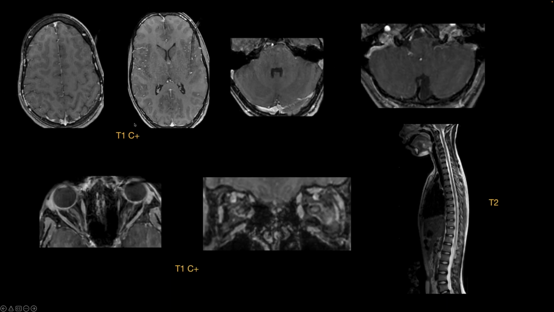Contrast images. I could not appreciate any enhancement of the supratentorial lesions. I'm not sure if this is enhancement or just some vessel, but it is not very significant. Optic nerves, possible perineuritis on both sides, if you correlate that with the coronal images. On T2, there are no focal lesions of the spinal cord.